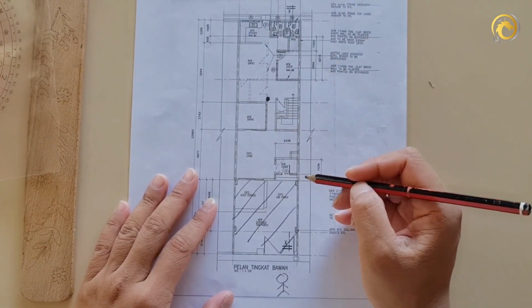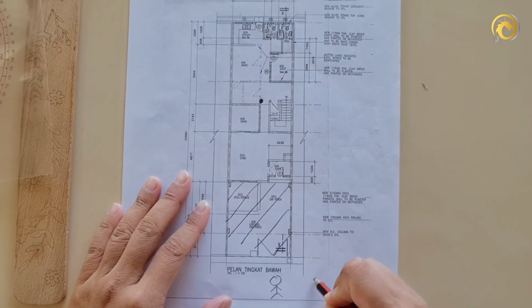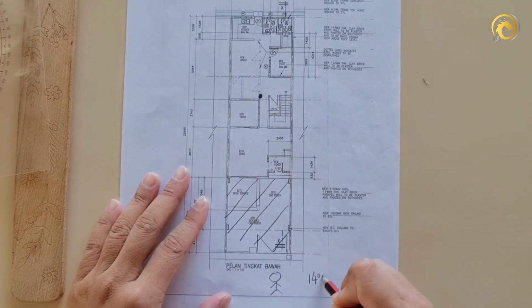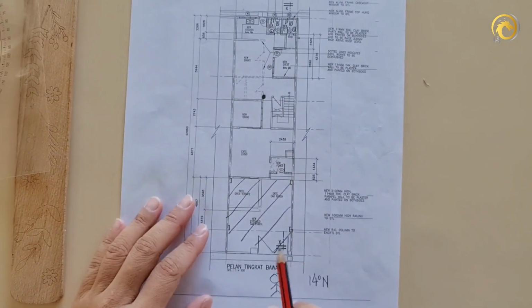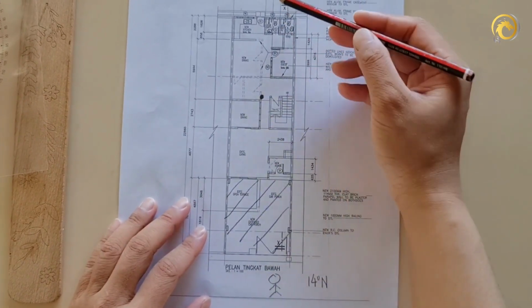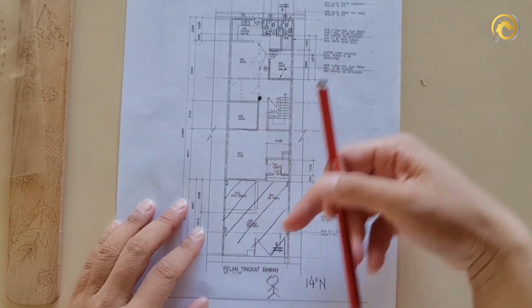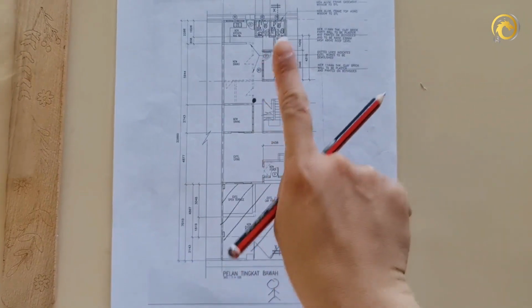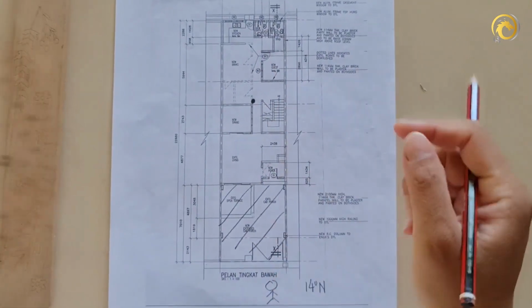So when you get north 14 degrees north, so that is north. This side is north and this side is the south. That side is north, this side is the south.